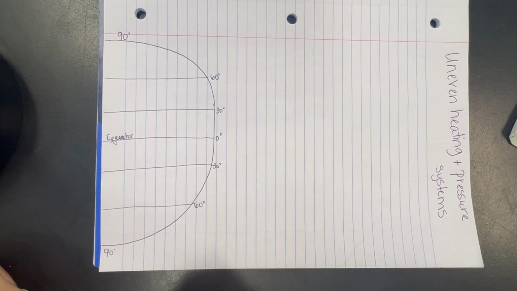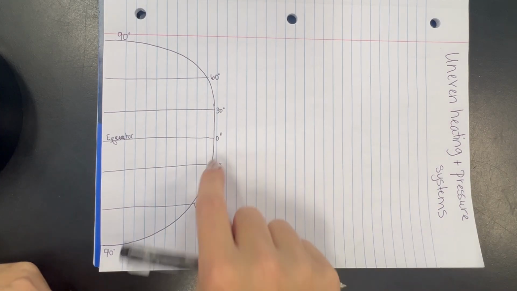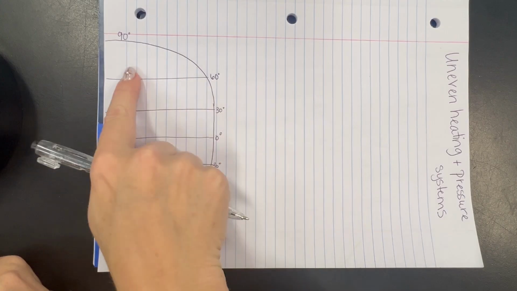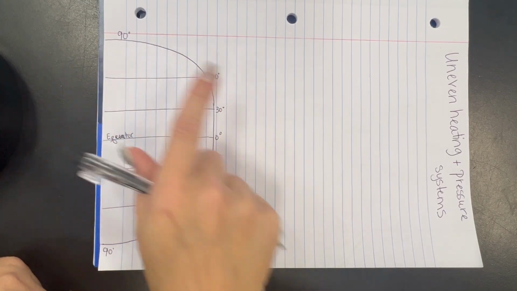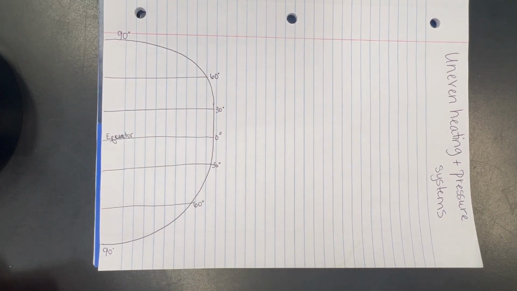Okay, those are the latitudes. They are what they are. 0, 30, 60, 90. Those are the latitudes that you are going to need to know in your brain.